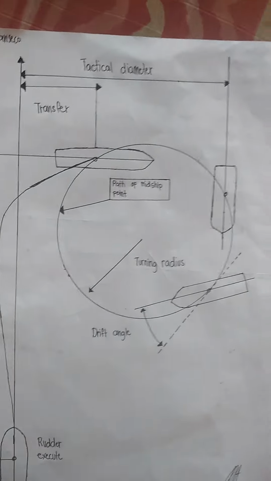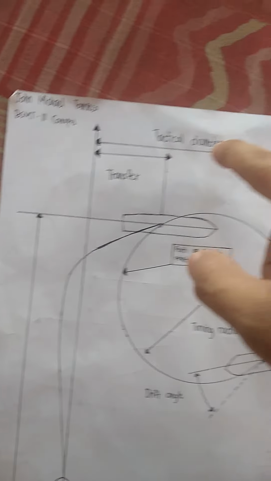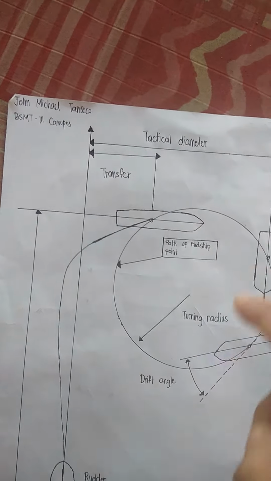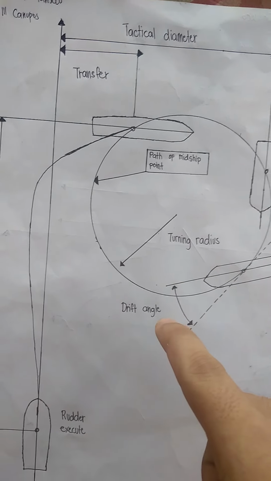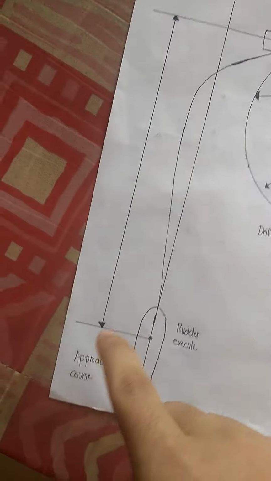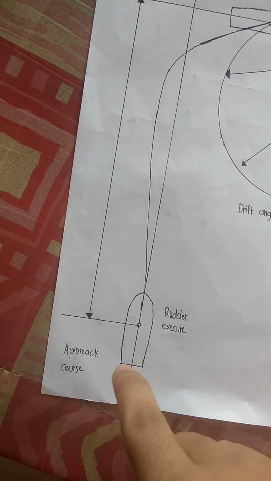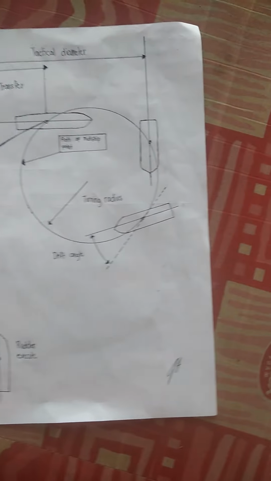Then the starboard side is the tactical diameter, the transfer, path of midship point, turning radius, the drift angle, and then the other secured approach course.